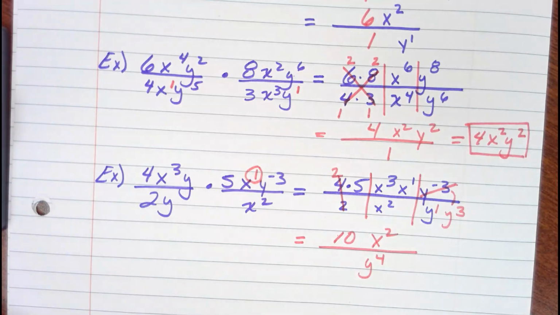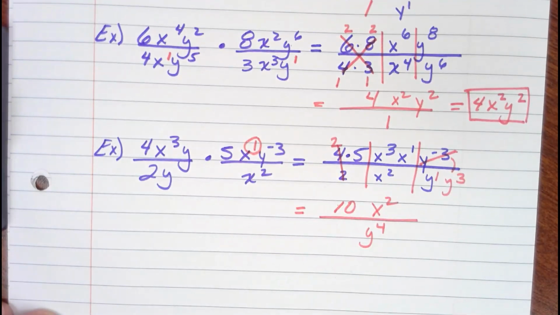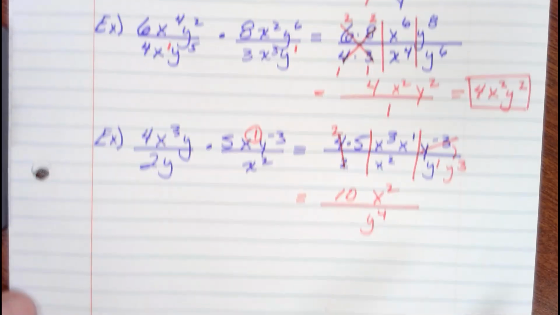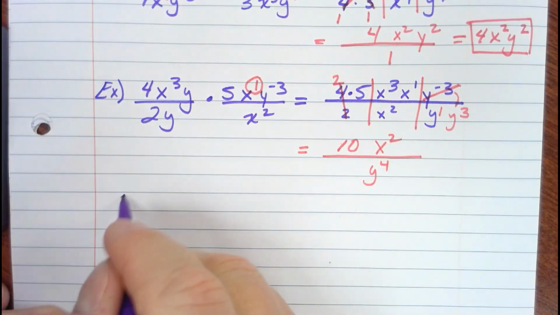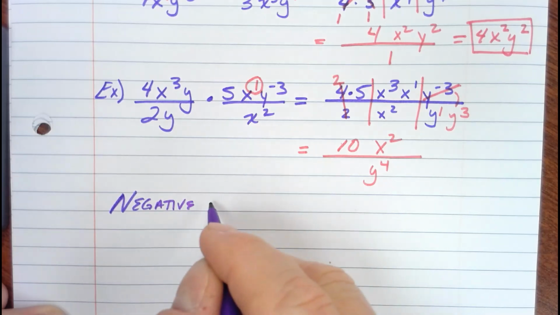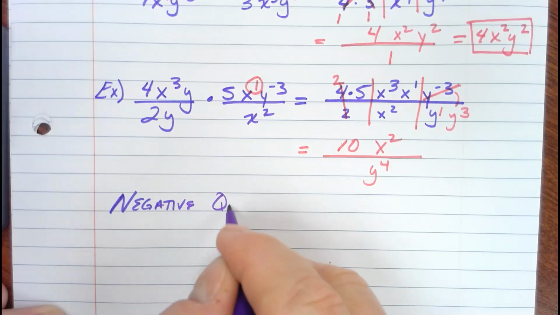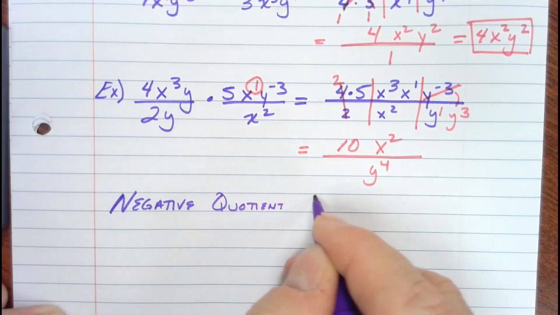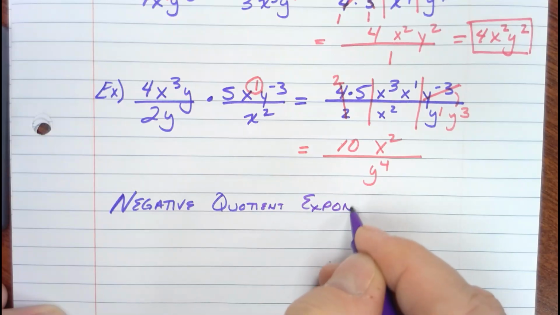How many got that answer? Raise your hands high, please. Okay? All right. All right, the last thing we're going to talk about is the negative quotient exponent.